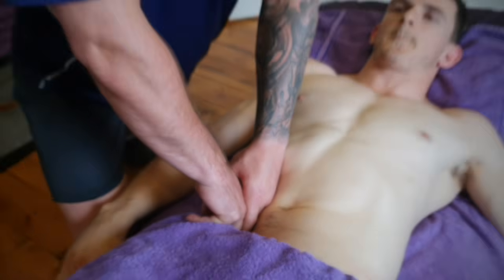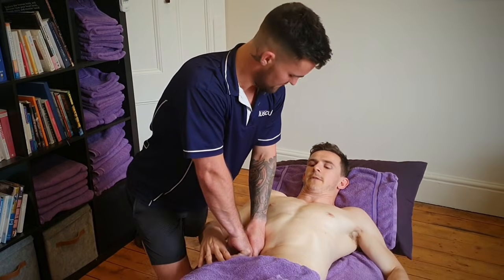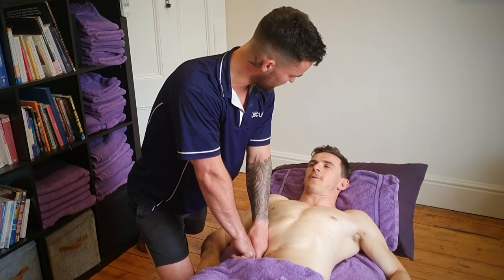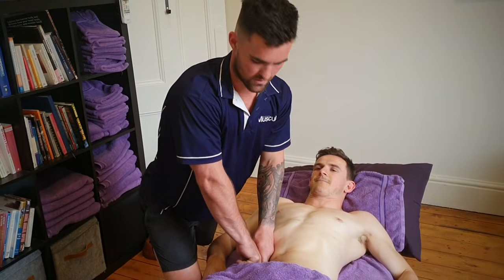More often than not, people might complain of this going into their lower back. That's when we know we've found the source of their lower back pain. It's probably even a bit into the groin, quad, can go down the leg as well.